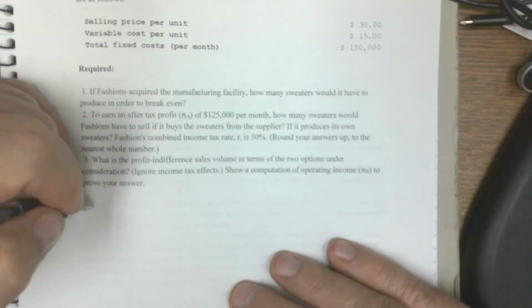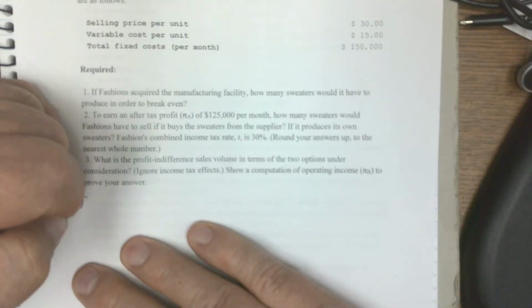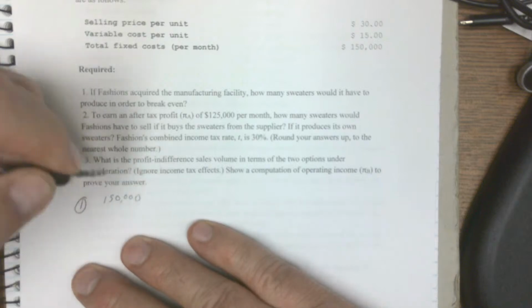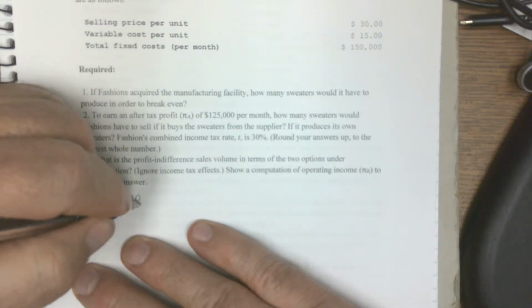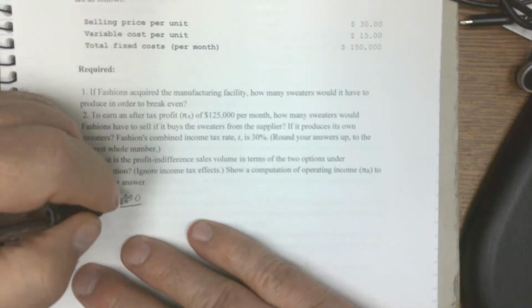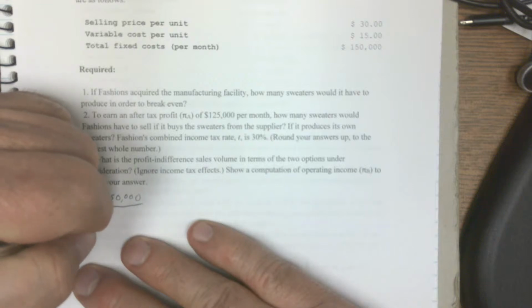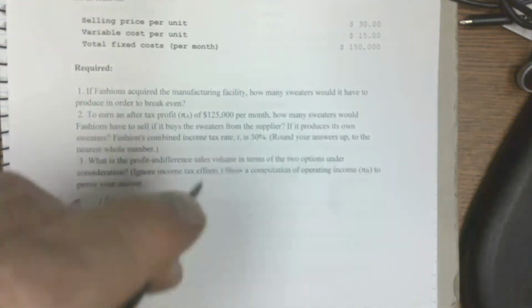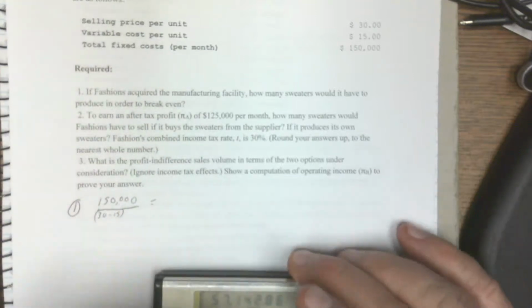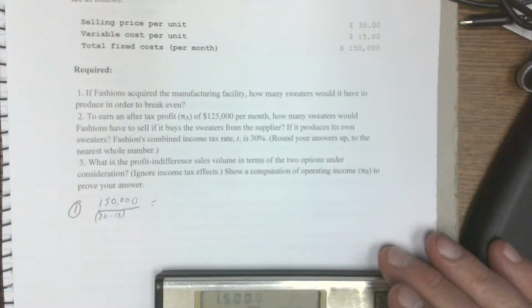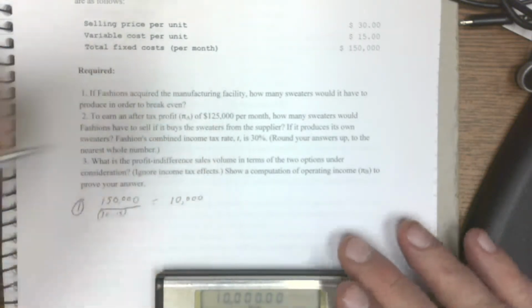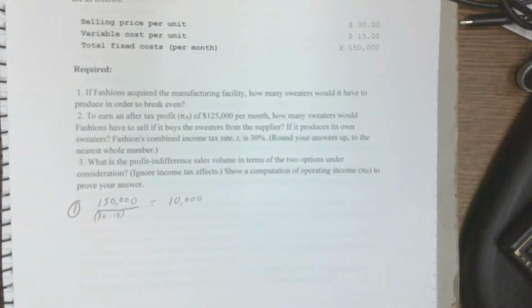Okay, so on 1, our fixed costs are $150,000. Our contribution margin is the 30 minus the 15, or 15. So 150,000 divided by 15, they would have to sell 10,000 sweaters in order to break even.